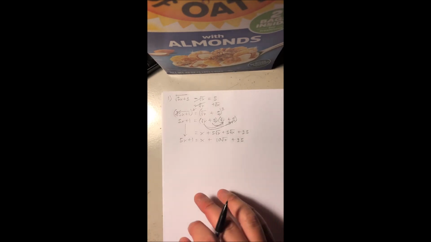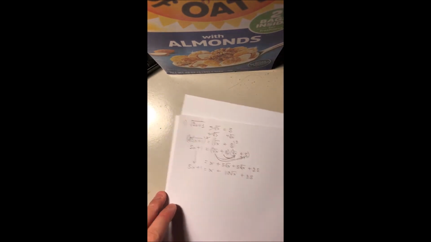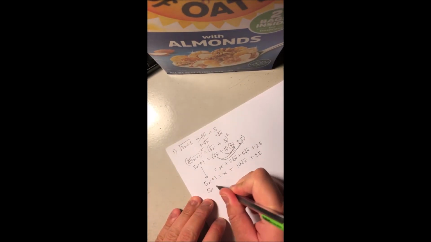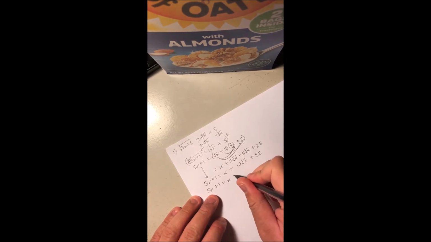Now in this case, what I would recommend is to rewrite the square root of x into its fractional exponent. So that means we're going to have 5x plus 1 equal x plus 10 times x raised to the 1/2 plus 25.